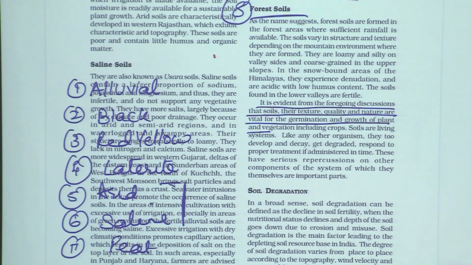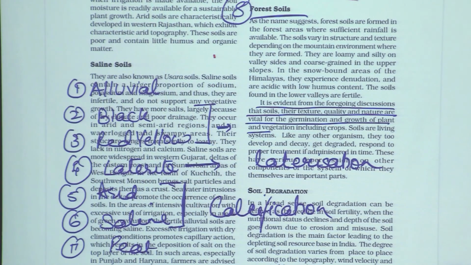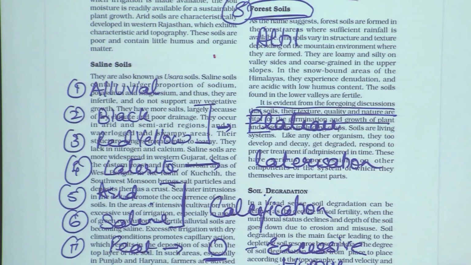Arid, saline, calcification. Laterite, laterization and leaching. Black, red, yellow, plateau soil. Peat, O horizon, excessive humus. And forest soil, altitudinal soil.